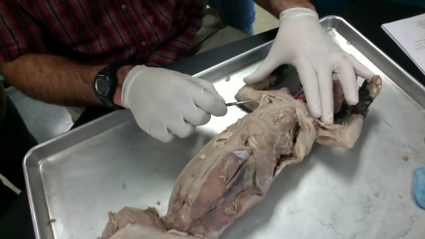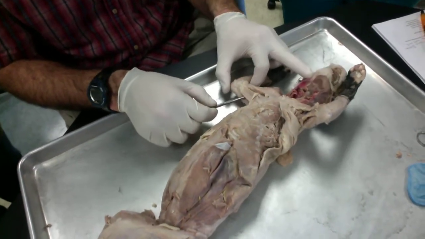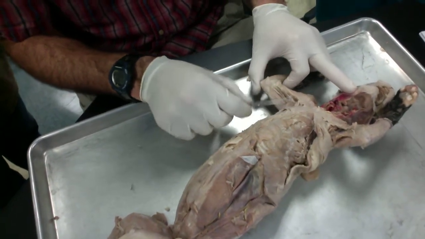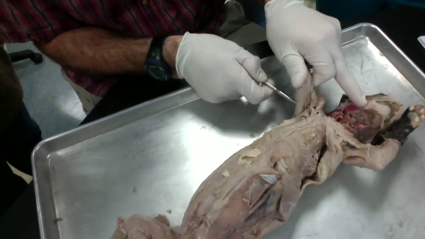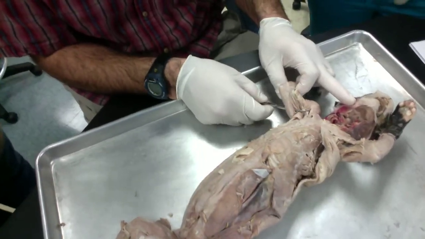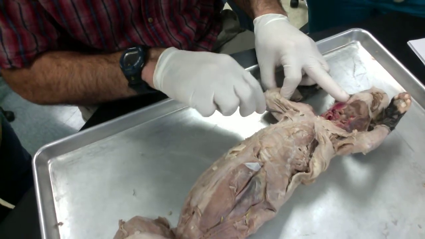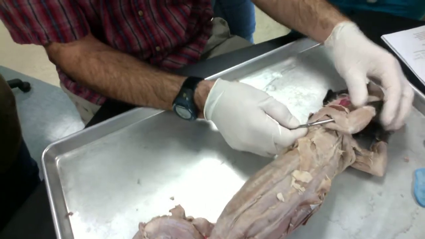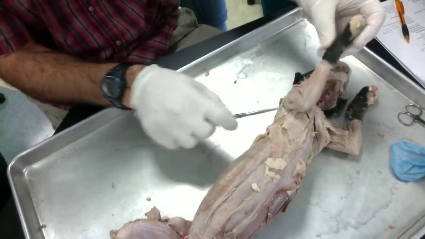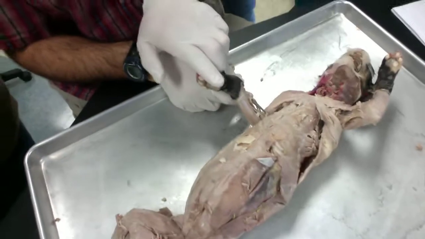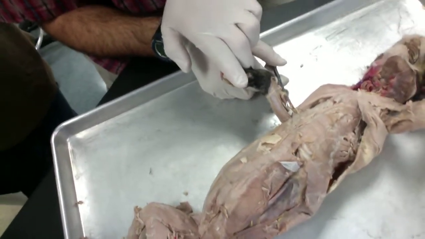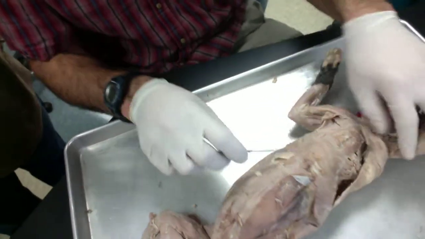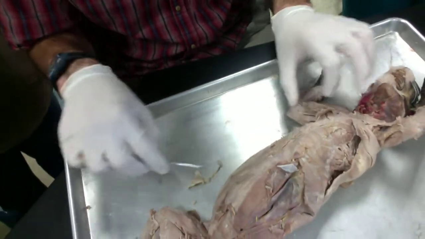Sorry. The arm muscle here on the medial side, we've got this really thin muscle. This is the epitrochlearis. Underneath that, we've got the long head of the triceps brachii. Then we've got the medial head of the triceps brachii, lateral head of the triceps brachii. Here we've got the brachioradialis.